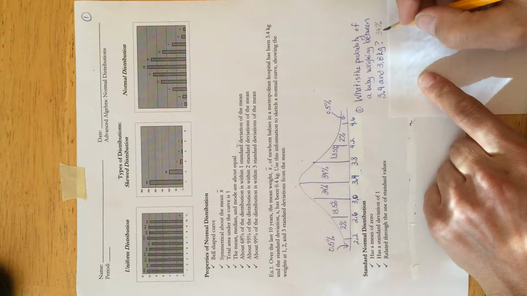You can estimate that using what's on your chart here. There's a 34% chance that if I have a baby, he or she is going to weigh between 3.4 and 3.8 kilograms, and you can read that off the chart. That's perfectly fine. The problem is when I ask you questions that don't fall exactly one or two standard deviations away. For instance, what's the probability of a baby weighing between 3.5 and 3.7 kilograms? It doesn't fall there, so we can't use our estimates. Although I can estimate that it's going to be something less than 34%, maybe like 25%. But that's what we're going to be doing in this video, is using our calculator to get this number.